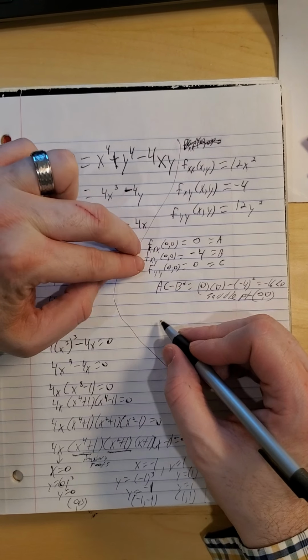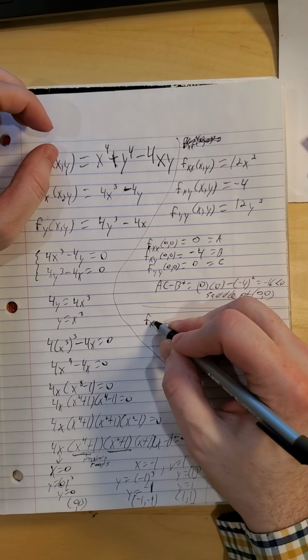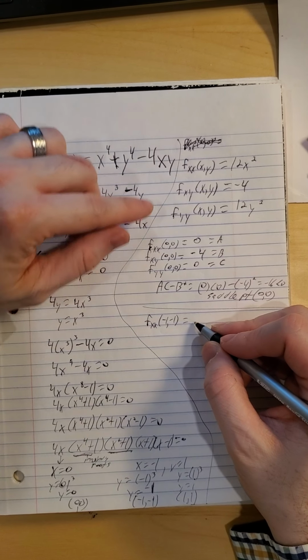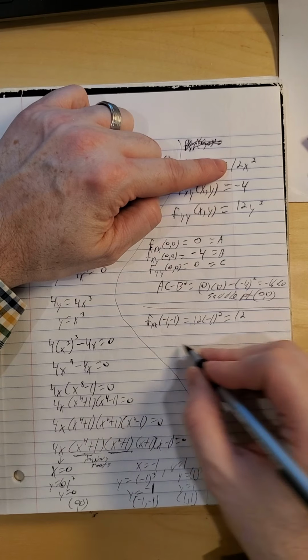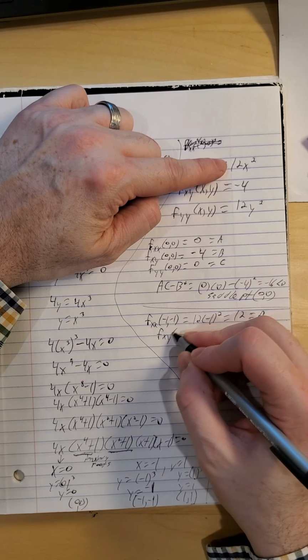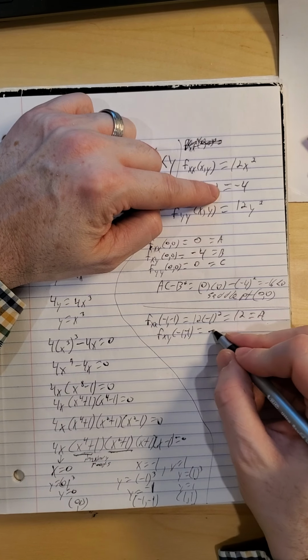Then we have a new set of A, B, and C's for -1, -1. So 12 times -1 squared is +12. That's our new A. One of each at -1, -1 is always a -4.